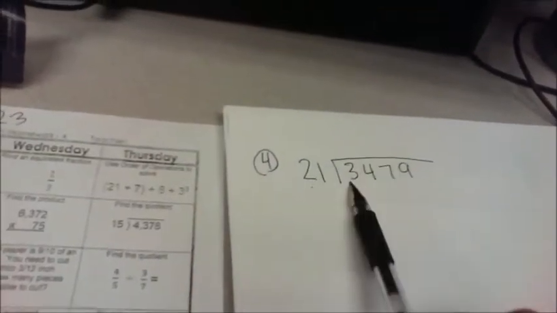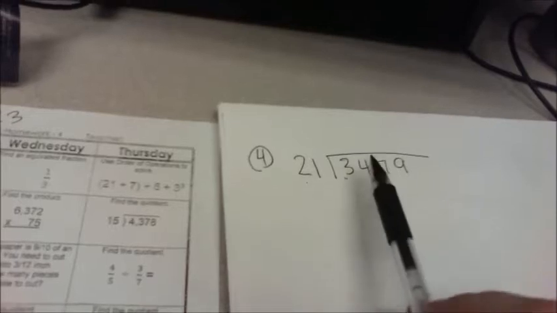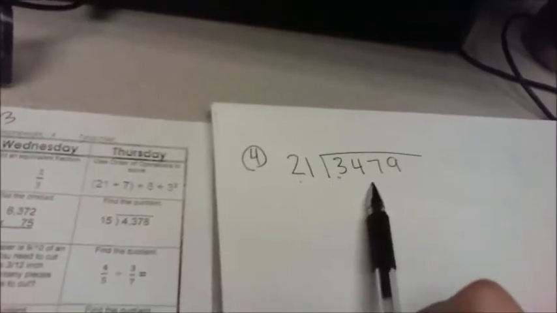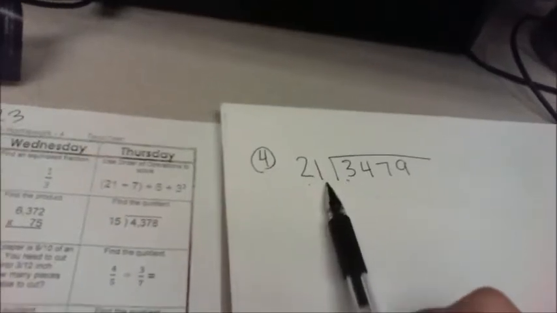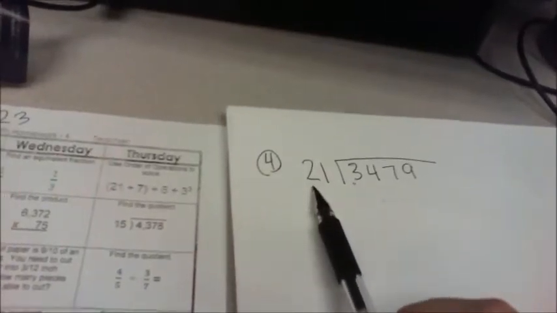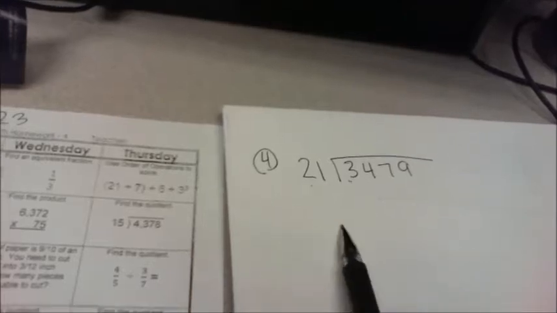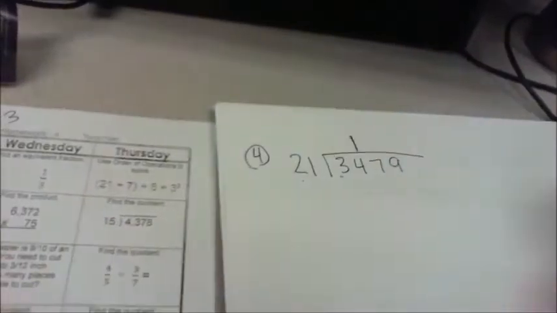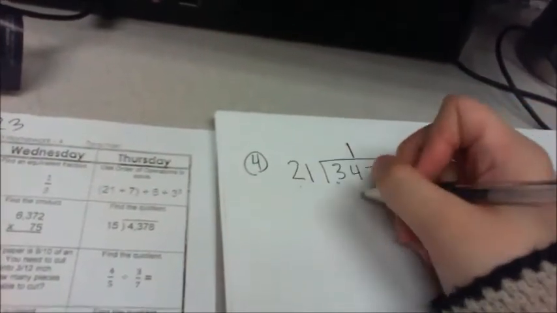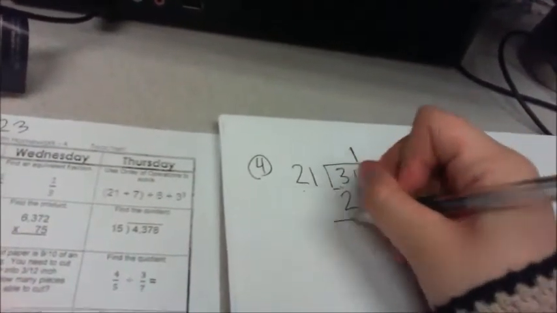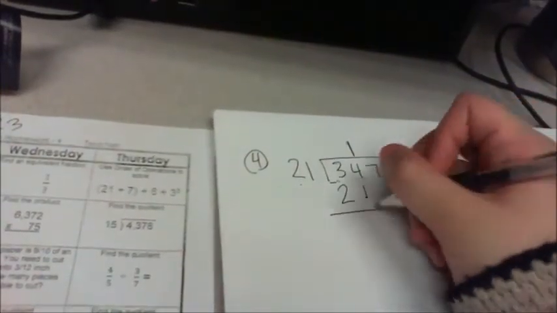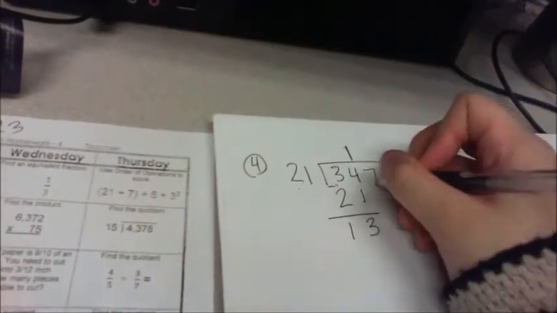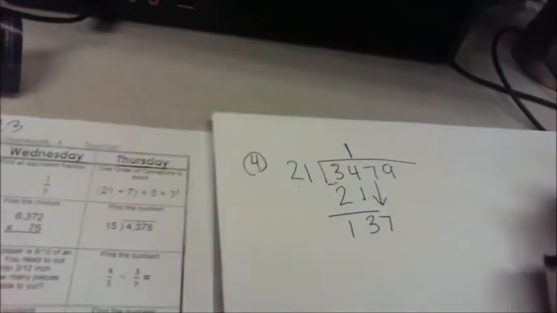So first things first, can 21 go into 3? No, it cannot, because 3 is smaller than 21. But can it go into 34? It can. I know it's only going to go in it one time, because if I were to do this times 2 or do 21 plus 21, that's going to be 42, and 42 is going to be too big. So it's only going to go into it one time. 1 times 21 is 21. And then we subtract. 4 minus 1 is 3. 3 minus 2 is 1. Then we bring down our 7.